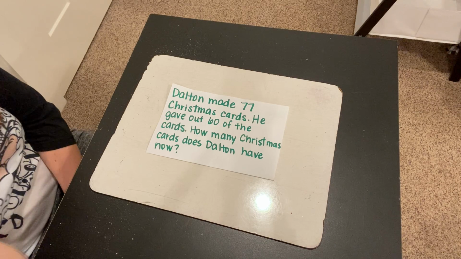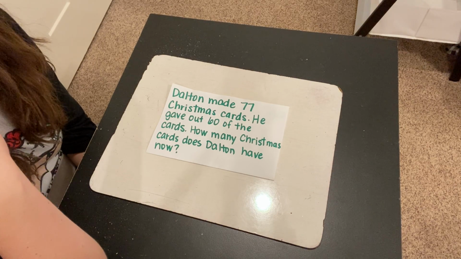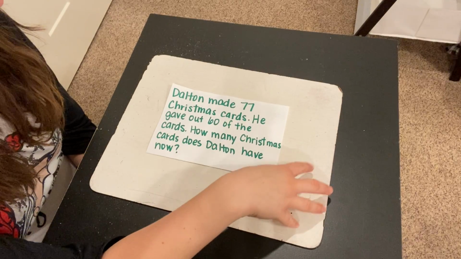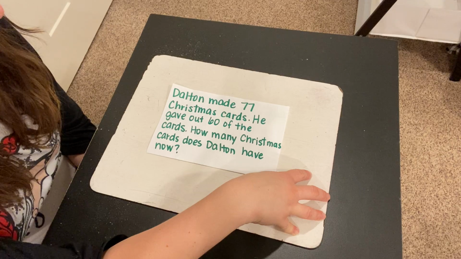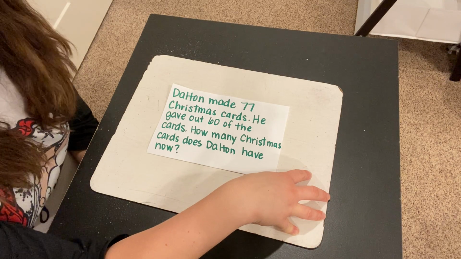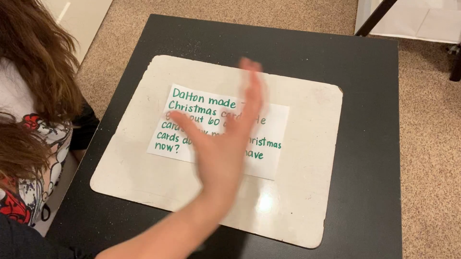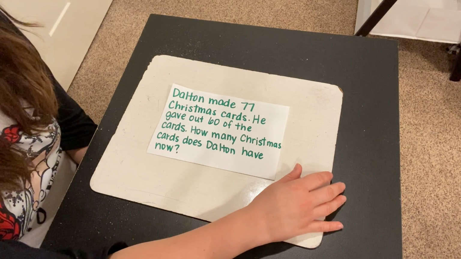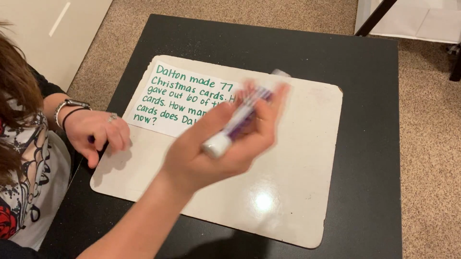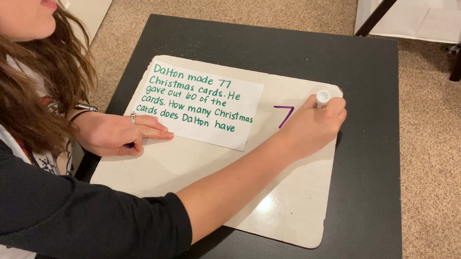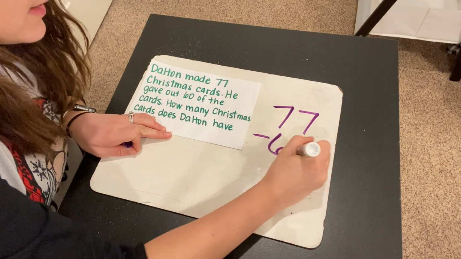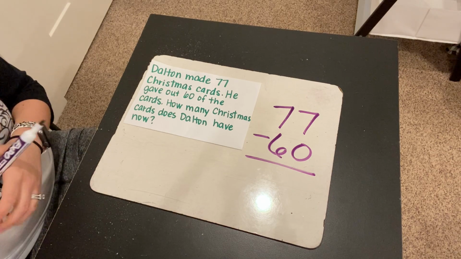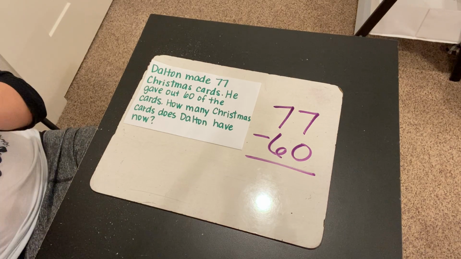Okay, so thinking about this problem, do we need to add or subtract? If this boy has 77 Christmas cards and he gives out 60 of them, if he's giving out cards, is he adding to what he has or taking away? If he's giving out cards, he's taking away, right? So we're going to need to subtract. 77 minus 60. Okay, so at your house, I want you to press pause and solve this problem.